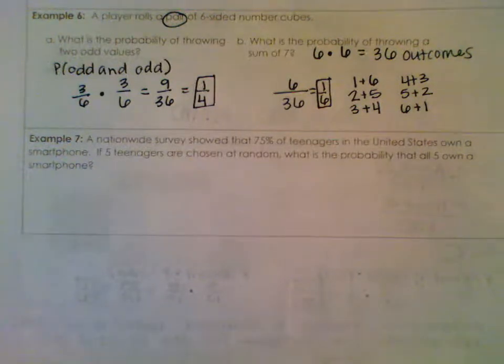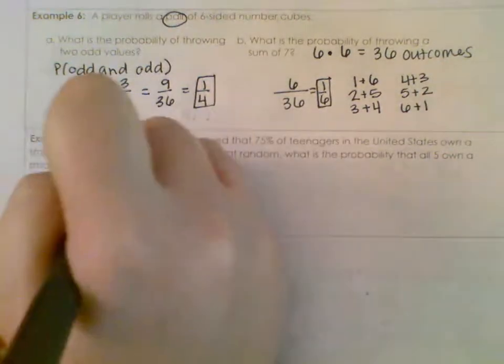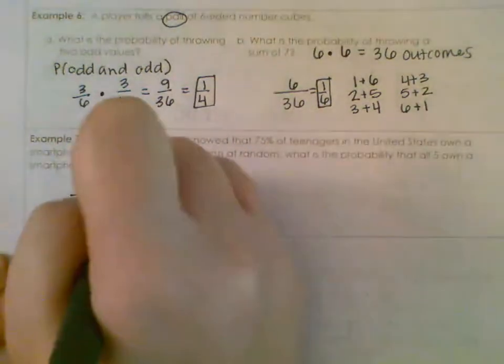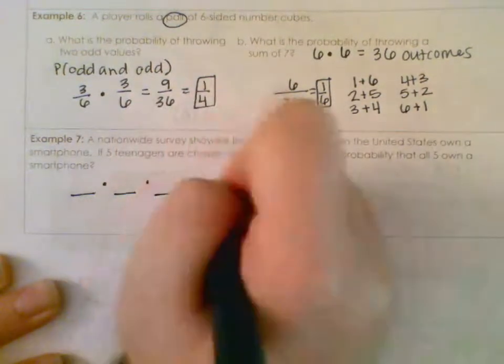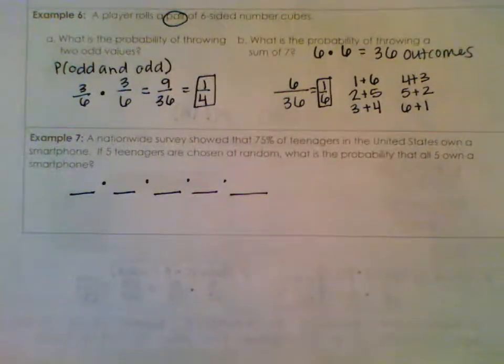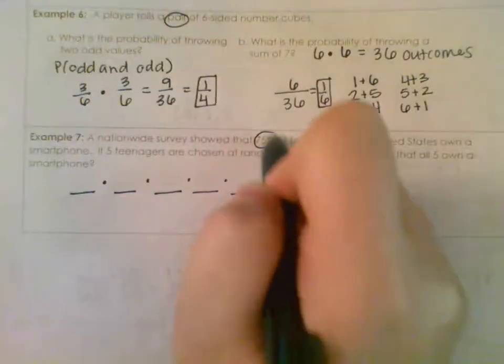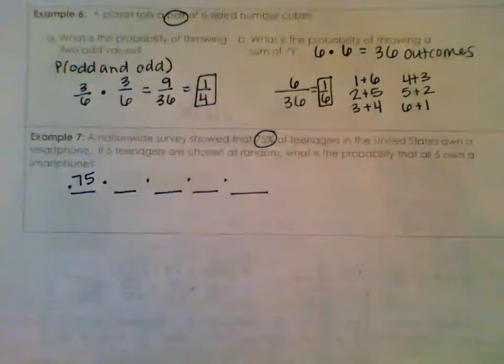You can view this as it having 5 events. Here is teenager 1, and we're going to multiply that by the probability for teenager 2, times the probability for teenager 3, 4, and 5. And we will just multiply those probabilities together because all 5 of those are separate events. So for our first teenager, what's the probability that they own a smartphone? 75%. So 0.75 is how you would write that as a decimal.